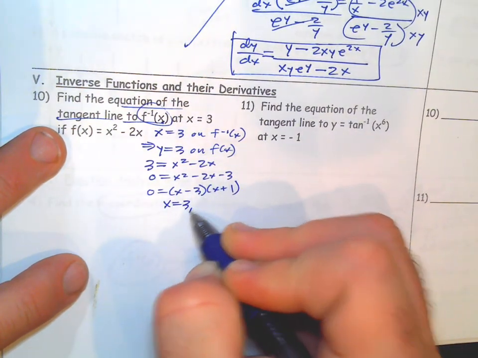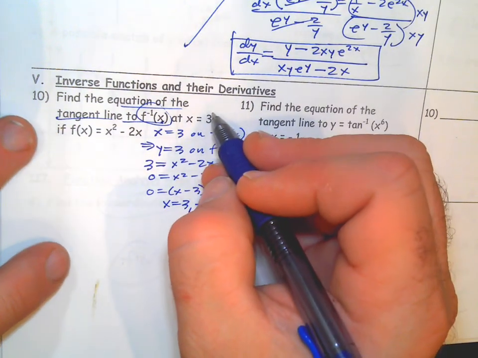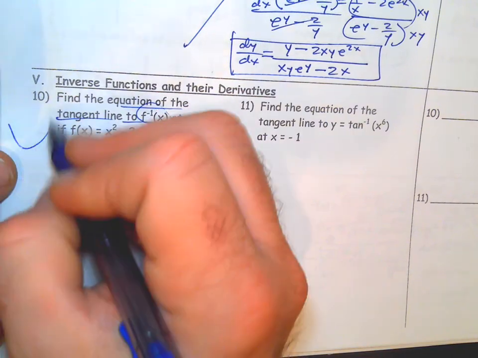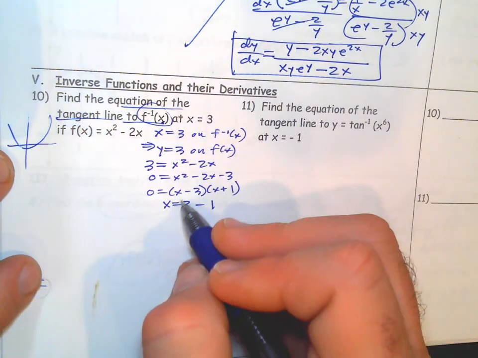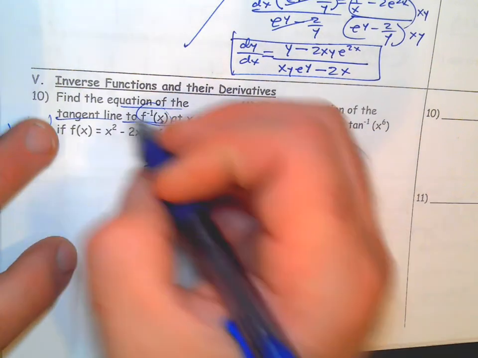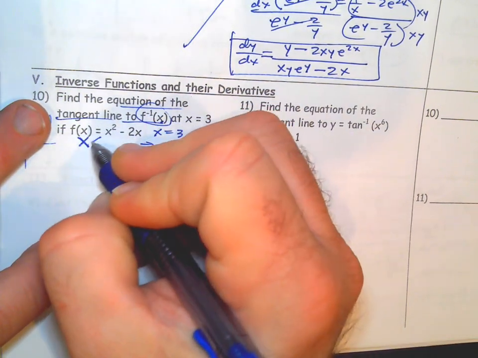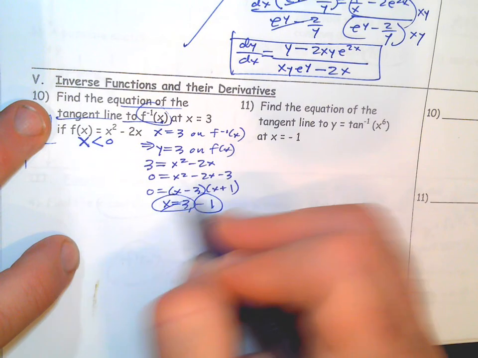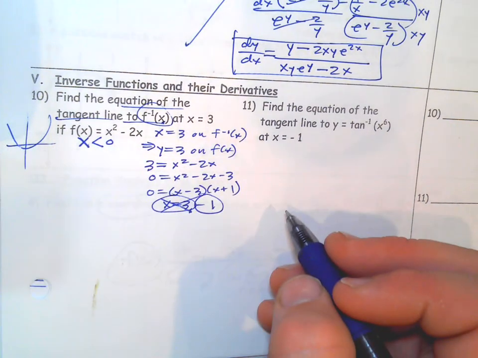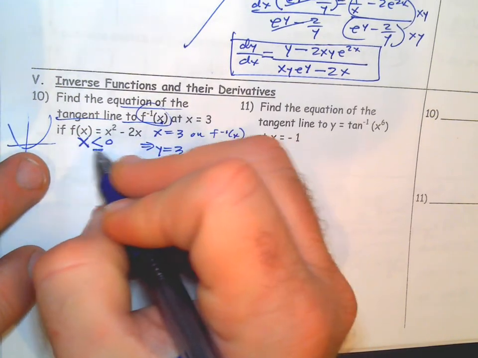Now, we're getting two answers here, but it doesn't really say which one. Usually it's the right half or the left half. I'm going to just assume it's the right half. Or, let's just add some directions here. Let's say x is less than 0. So that means we'd go for the negative one, like they tell you at the beginning. Okay? X is less than or equal to 0. That's your domain.